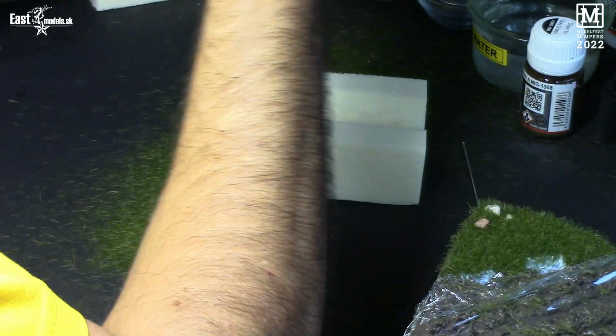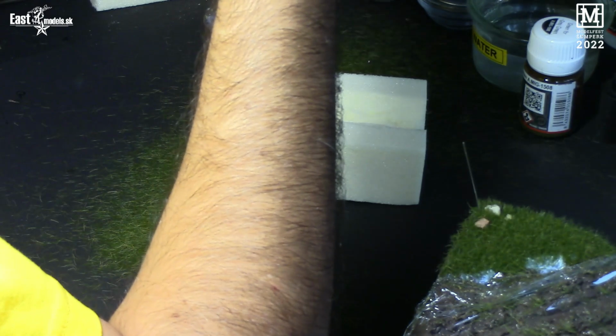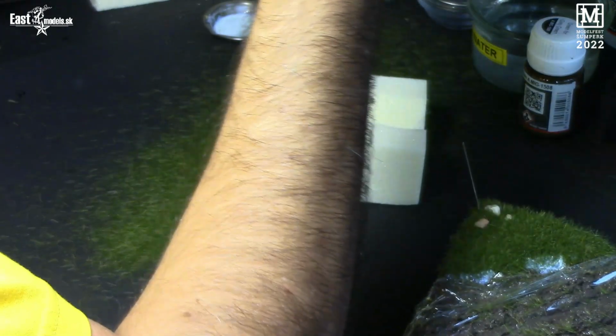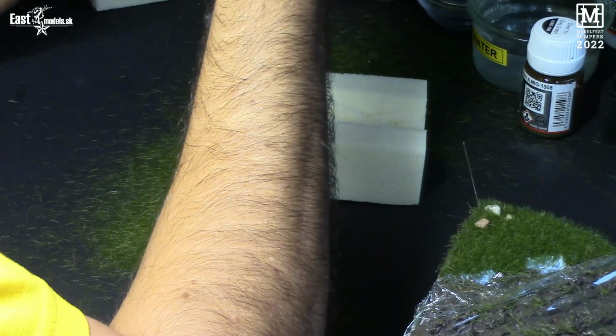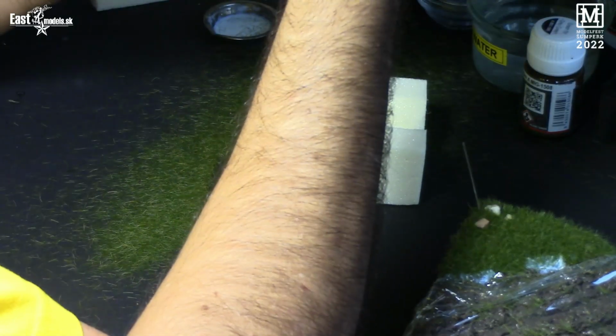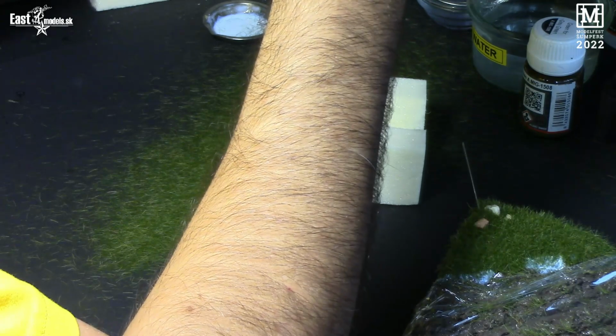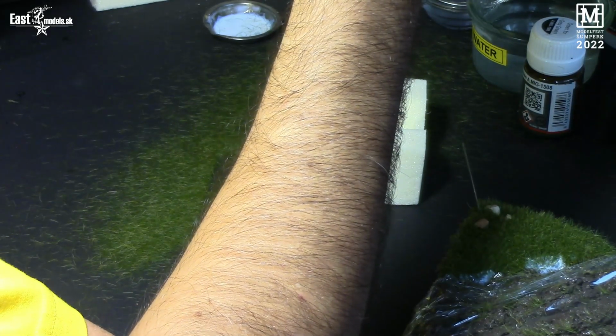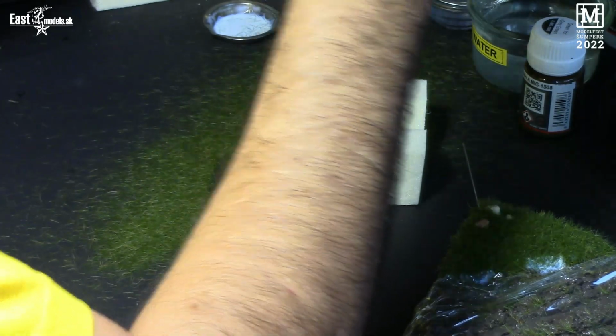For me, there is no product in the market that can reproduce exactly the same texture of the desert. No. If you need a small scale, like for example 1/72, don't use any texture.